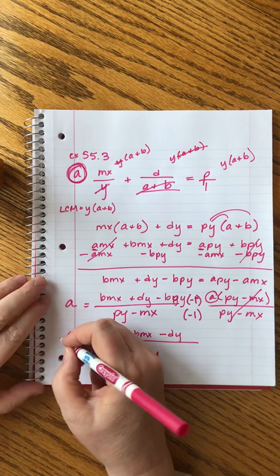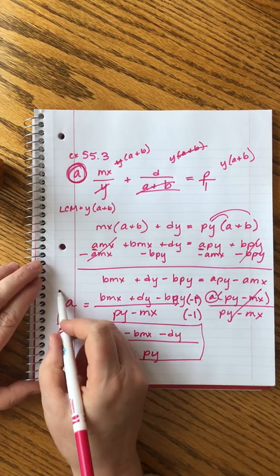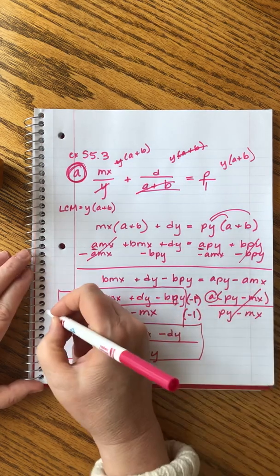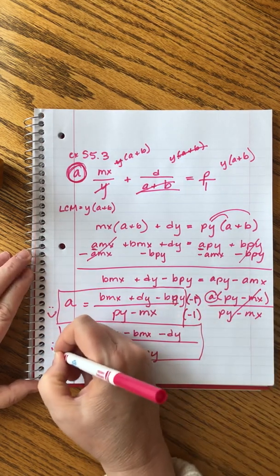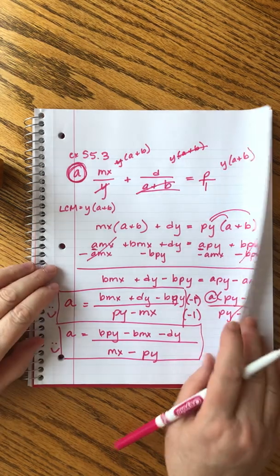MX minus PY. Yay. This is what John likes. This is what I like. They're the same. Both are lovely answers. Oh my gosh. What a drama. It's fine. And we're ready to move on to part B.